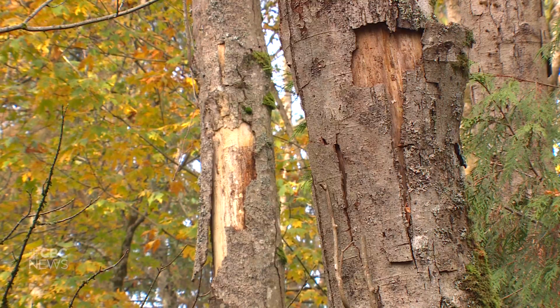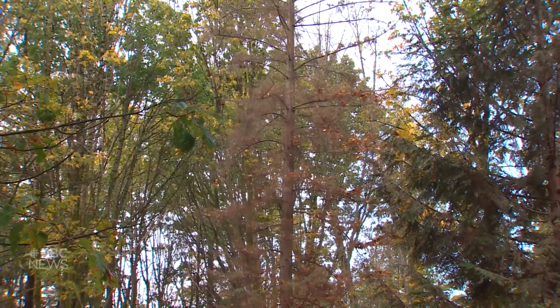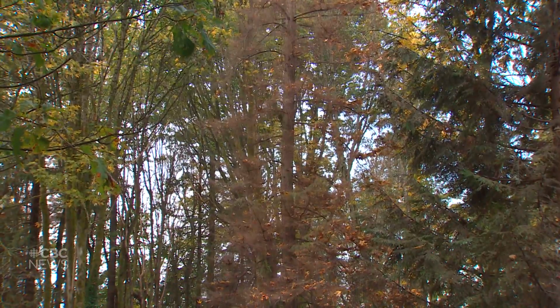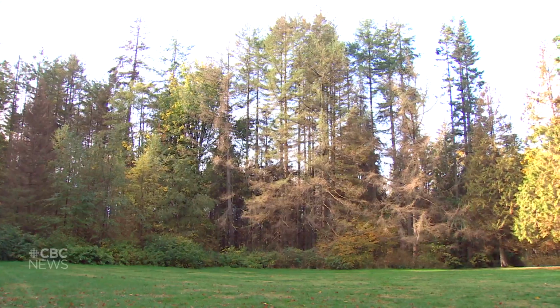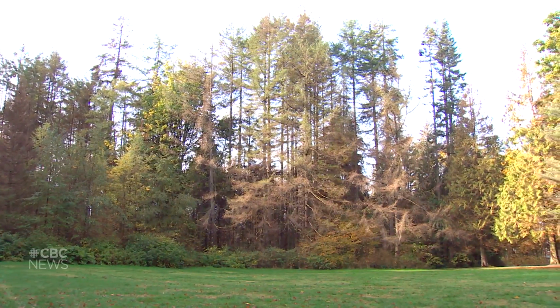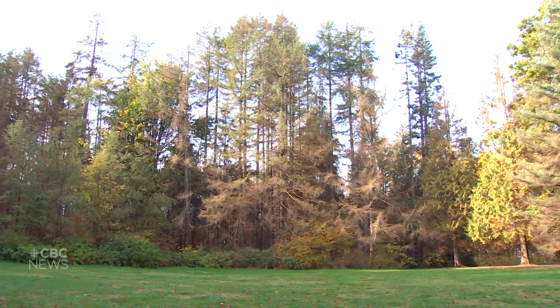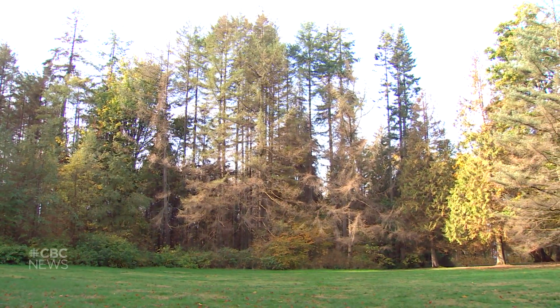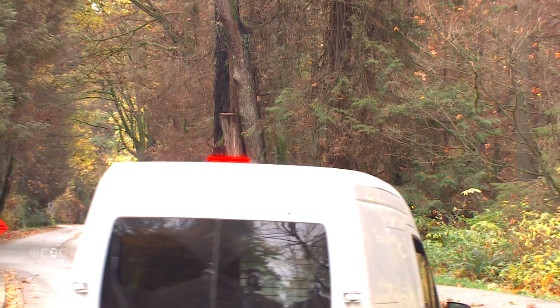So zombie trees are trees that appear to be in good health, but have the potential of failing at any time. So I'm looking around us right now. We're surrounded by trees. How do you go about identifying a zombie tree? So with this, it's a more in-depth inspection of the tree.